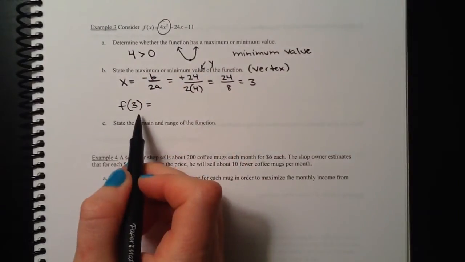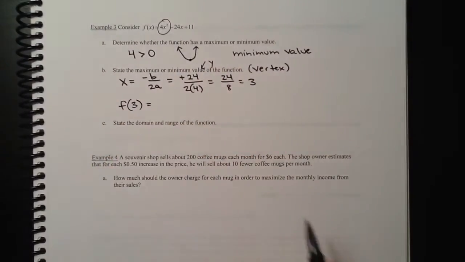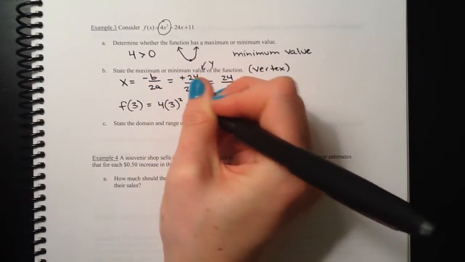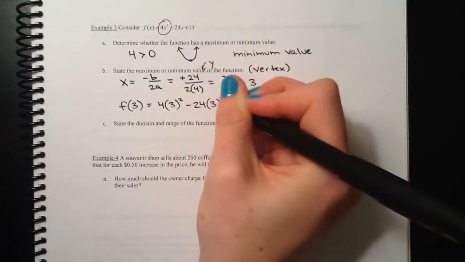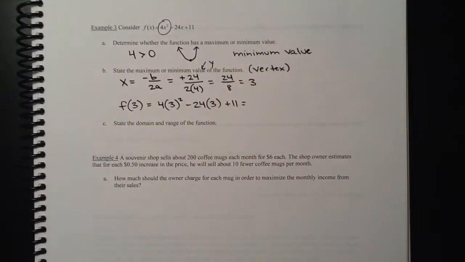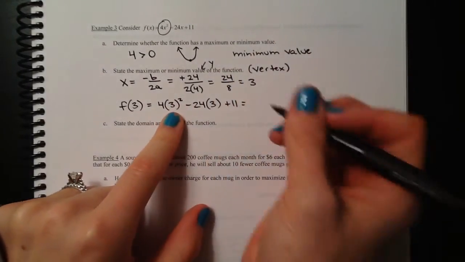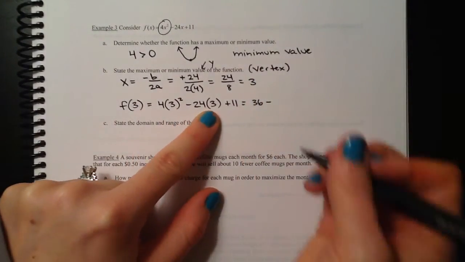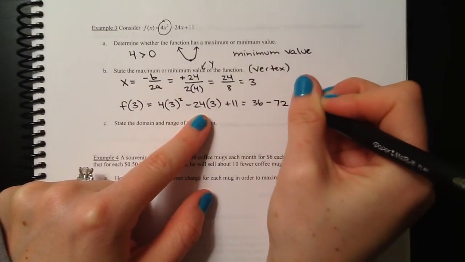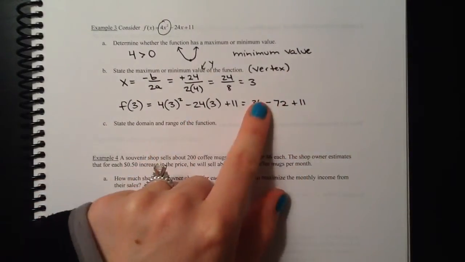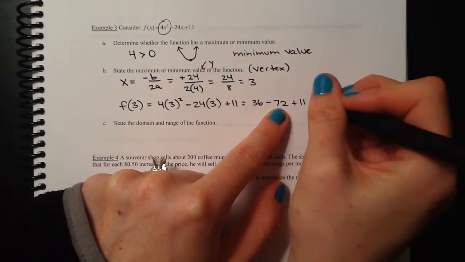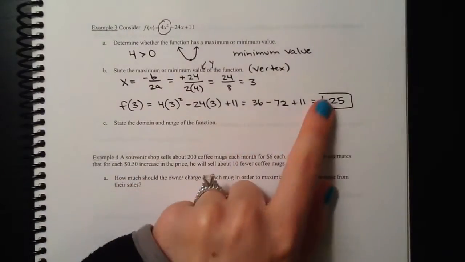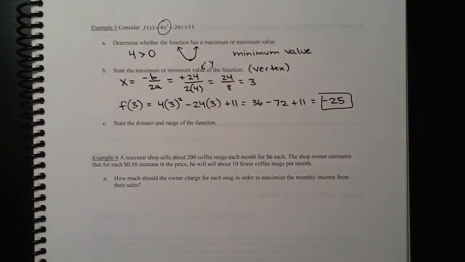So remember, this is our function notation that tells us use this function f and plug in 3. So 4, I'm going to replace this x with a 3, minus 24, replace this x with a 3, plus 11. So order of operations, 3 squared is 9, 9 times 4 is 36, minus 24 times 3 is 72, and then plus 11. Okay, so 36 minus 72 is negative 36. If we add 11, we get negative 25. So that's the value that we're looking for. That will be the very lowest y value that your graph will hit.